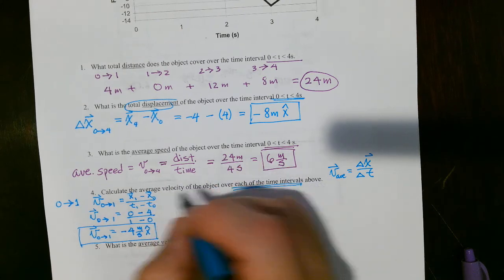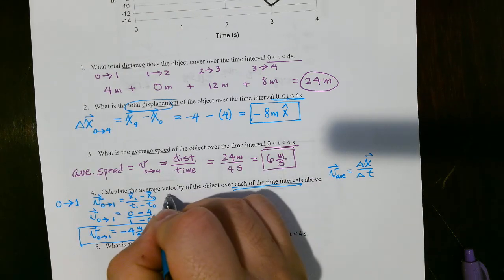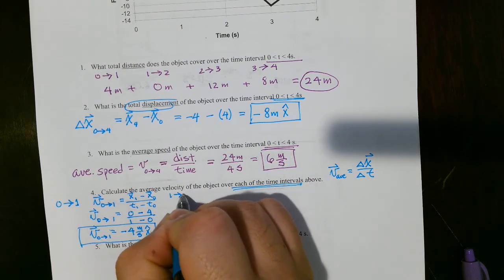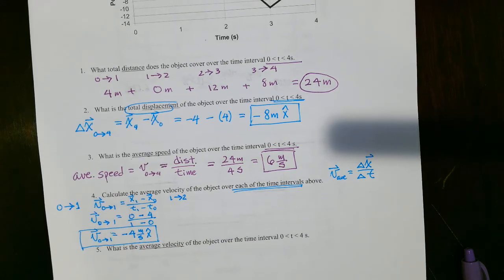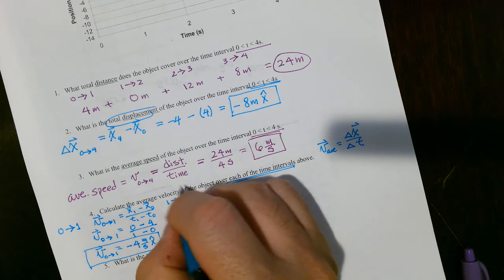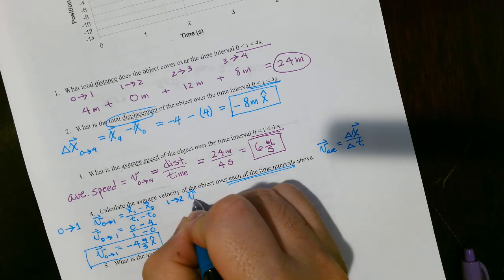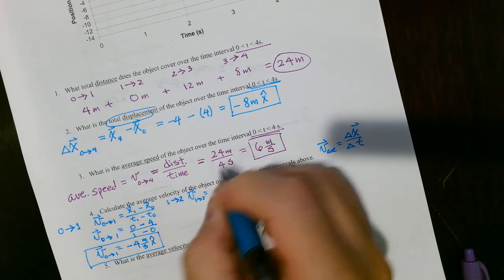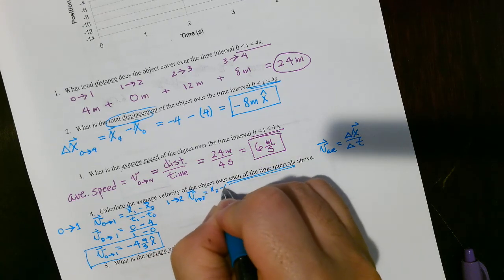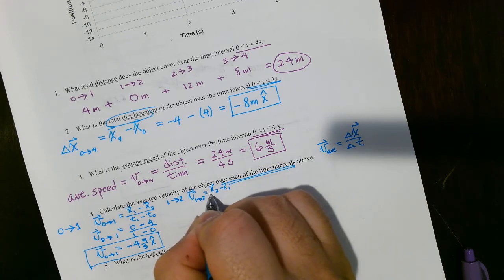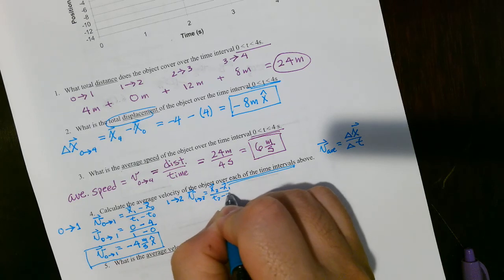Now let's take a look at from 1 to 2 seconds. For 1 to 2 seconds, we're doing the same thing, where the average velocity from 1 to 2 is equal to x2 minus x1 over t2 minus t1.